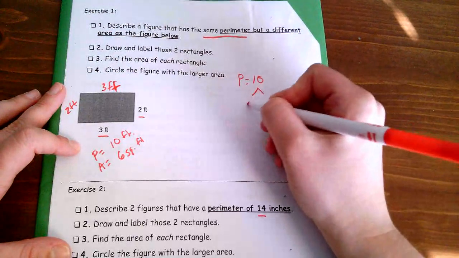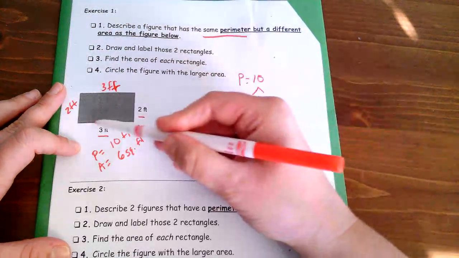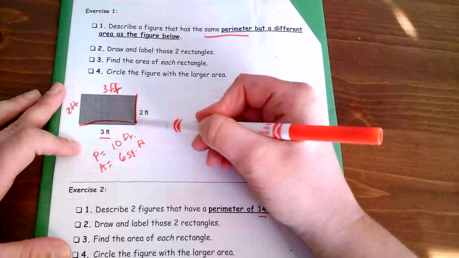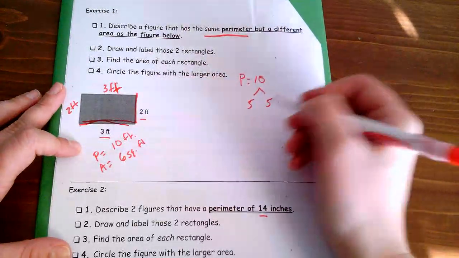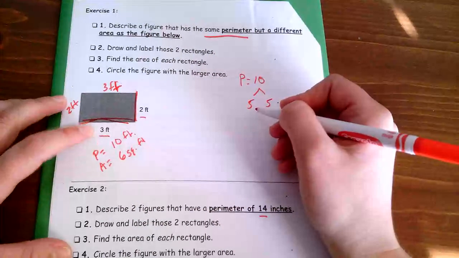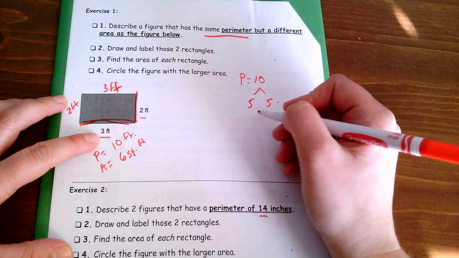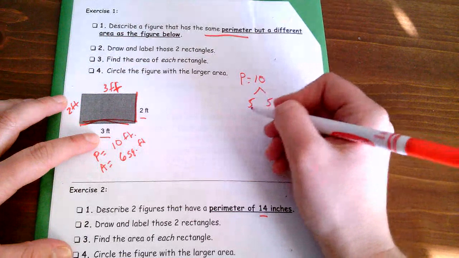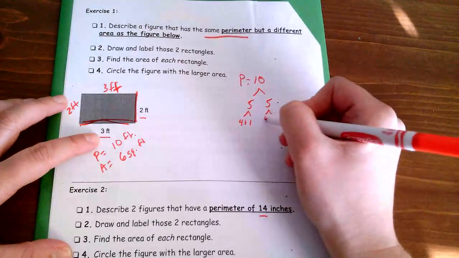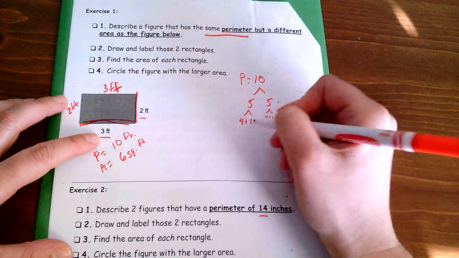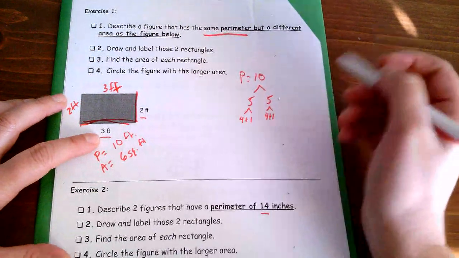So I'm going to break this up in half, and I know that my length and my width need to equal 5 so that when I double it, it will equal 10. So I'm going to think of another combination where my length and my width would equal 5, and I just can't use 3 and 2. So I can use a 4 and a 1. So now I know my length and width is going to be 4 and 1, and there'll be another 4 and 1 on the other side.